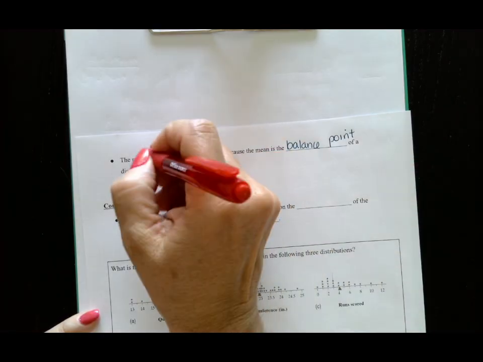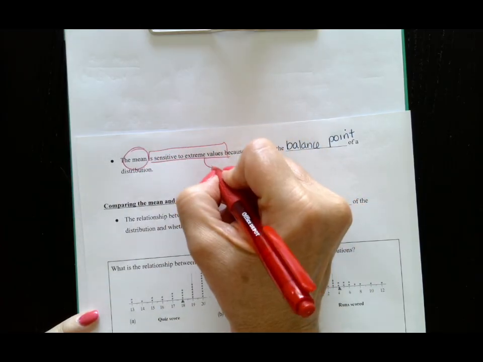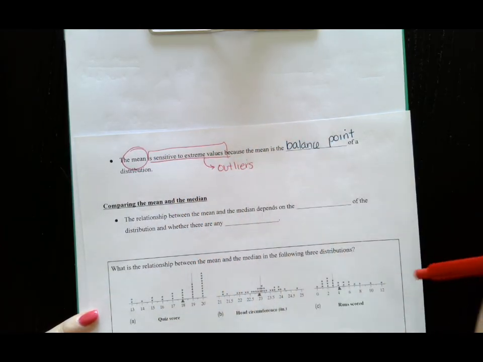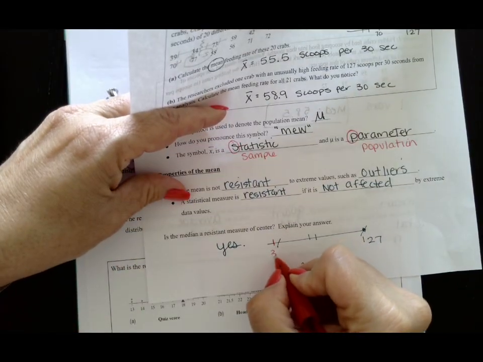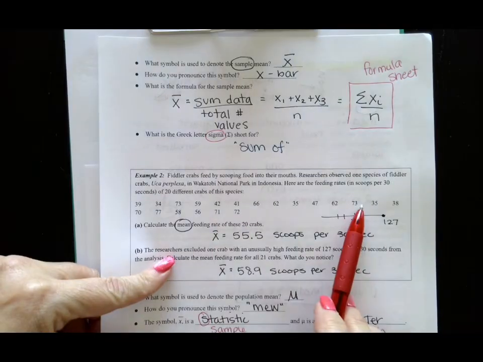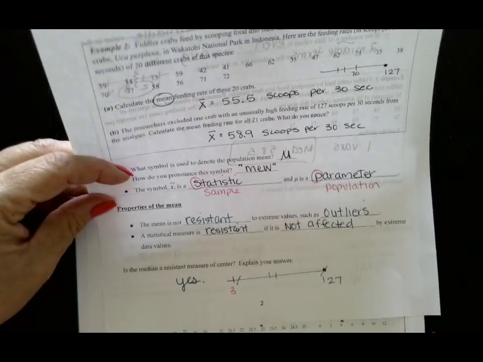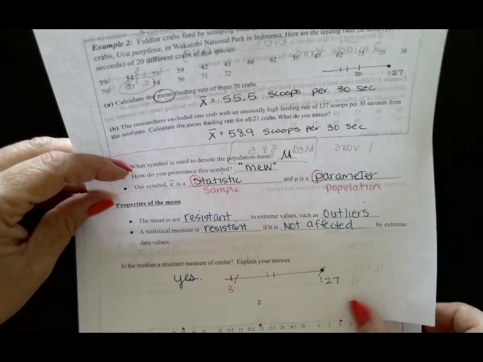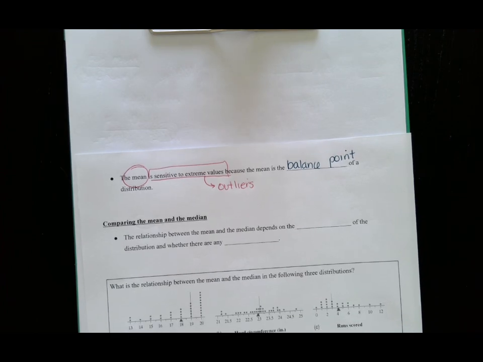This is really important, super, super important. The mean is sensitive to extreme values. And these extreme values here, we're going to call outliers. What we're talking about here is a high outlier, but if we had one down here and said that the value was 3, that would be a low outlier. That would still affect our change in mean, okay?